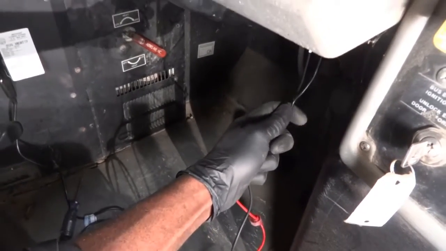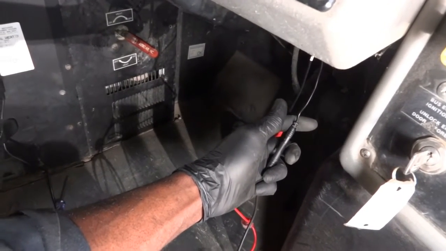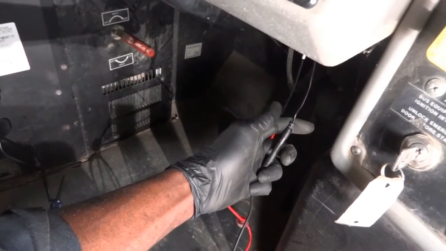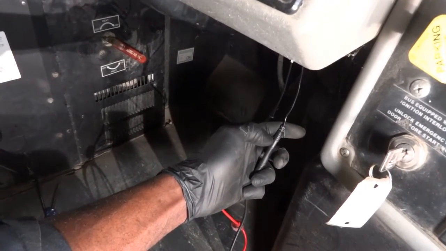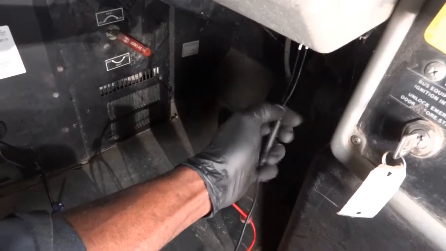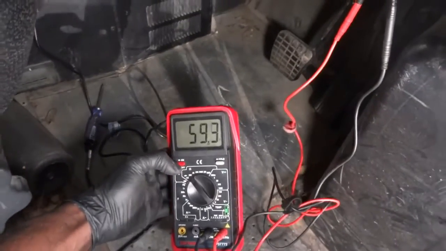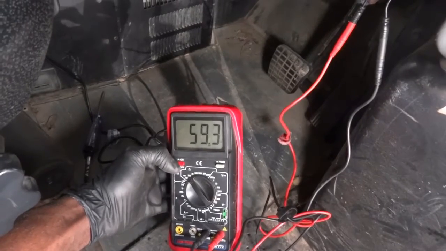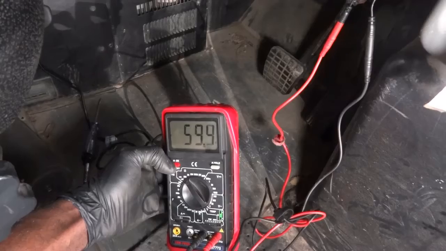Okay, so now if we found the problem, which was that open resistor, once I connect this, our total resistance of the network should drop down to 60 ohms. So now let's see what our multimeter is reading. As you can see, now we're reading 59.4 or 59.3.